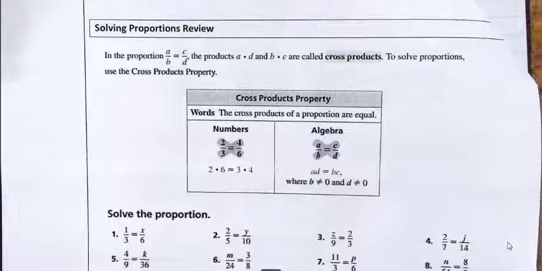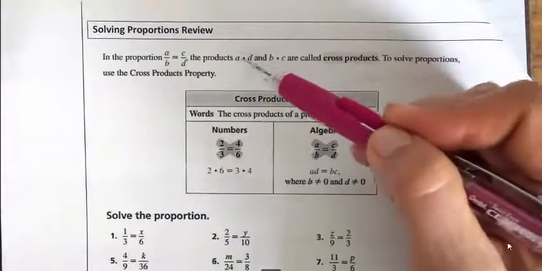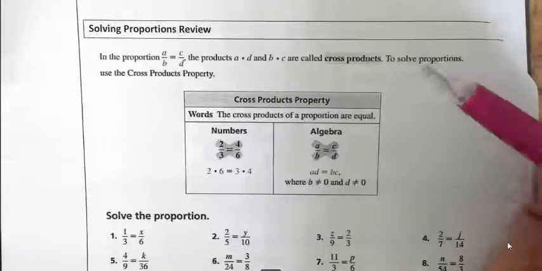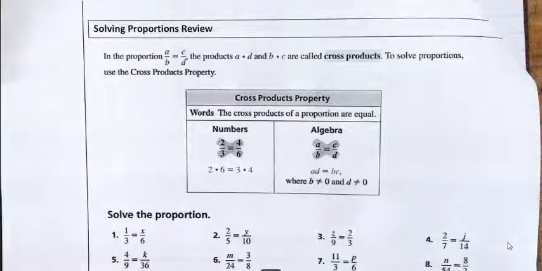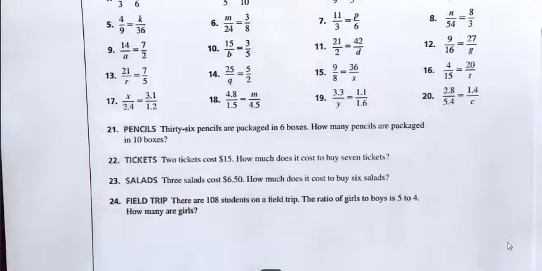Okay, so this is what I was talking about on the previous page. So in the proportion A over B equals C over D, the products A times D and B times C are called cross products. So to solve proportions, use the cross product property. That's going to be the best way to solve proportions. So sometimes what you're given is these things that you have to solve. Solve means to get a variable by itself. And in order to do that, cross multiplying is going to be the easiest way to do this. So I'm going to do a couple of these with you. I'll do number 11.